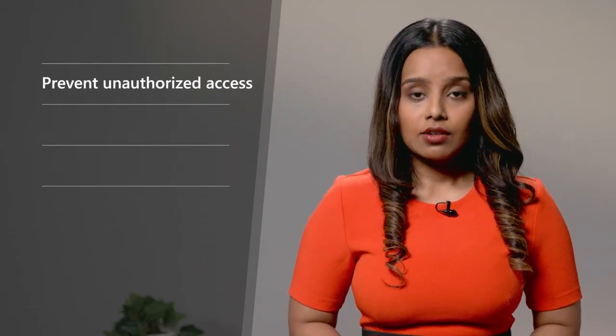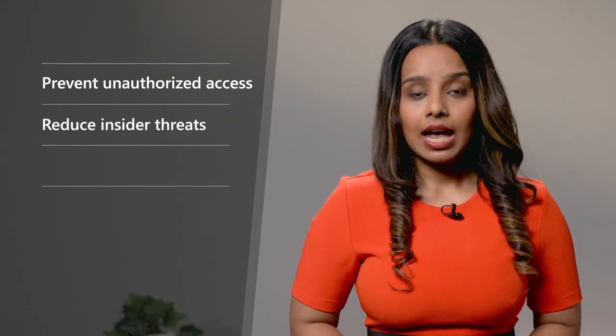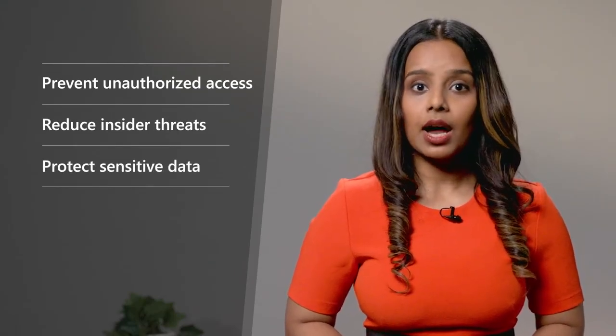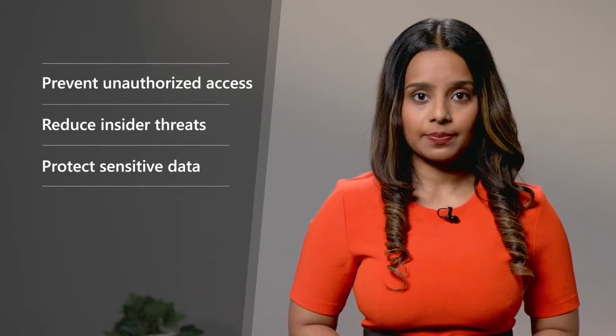It helps organizations prevent unauthorized access, reduce the risk of insider threats, and protect sensitive data from unauthorized disclosure or modification. You should now have a solid foundation on how reducing and prioritizing access to company resources can effectively safeguard without adversely impacting users' ability to execute their tasks.